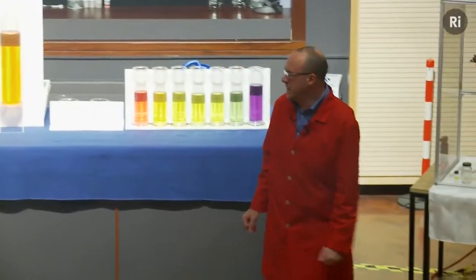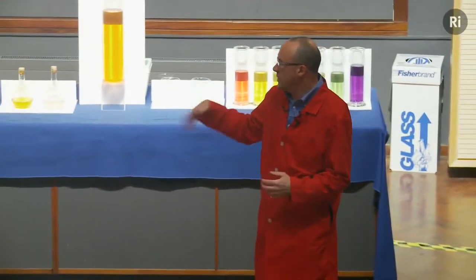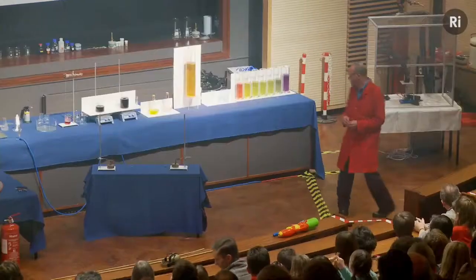Okay, so that's some of the science of combustion, and that's how the powder from a dry powder fire extinguisher could actually make combustion a little bit worse.